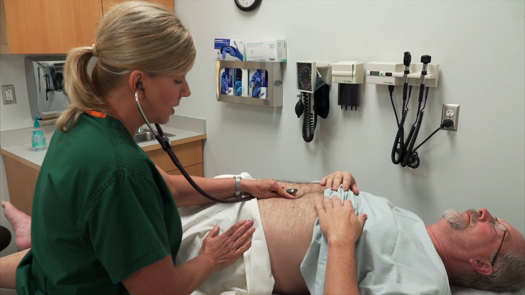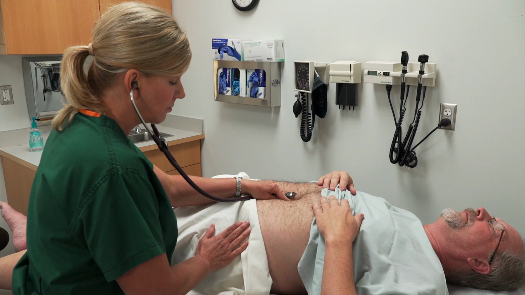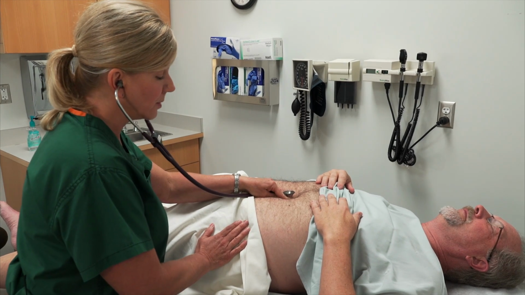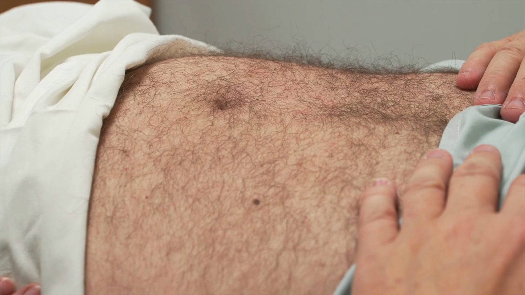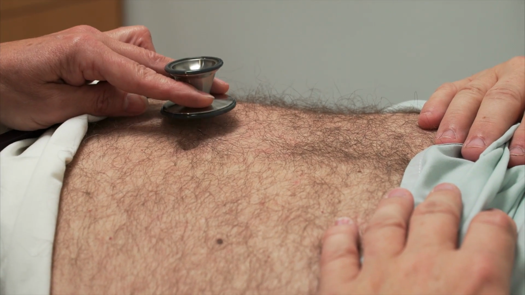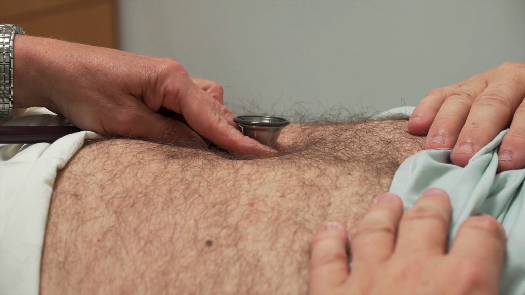Auscultating the patient's aorta for bruits or abnormal sounds. That's centrally located just above the umbilicus. We will listen to the patient's renal arteries, which are located 2 to 3 centimeters laterally and superiorly to the umbilicus.